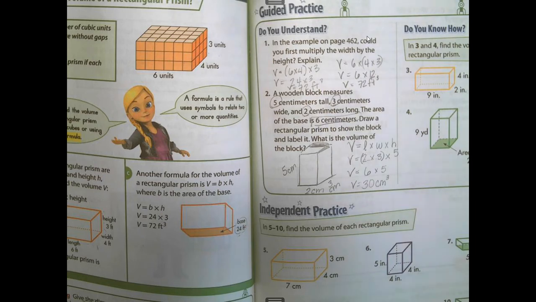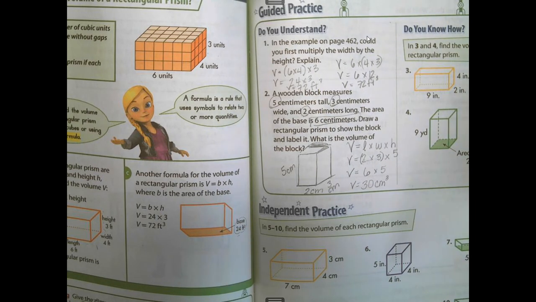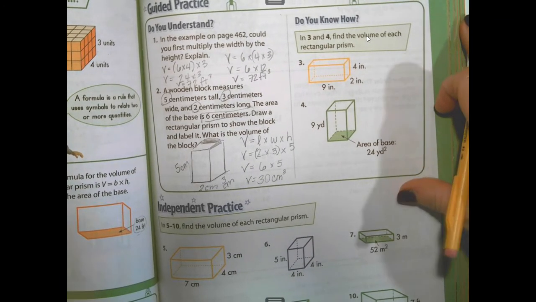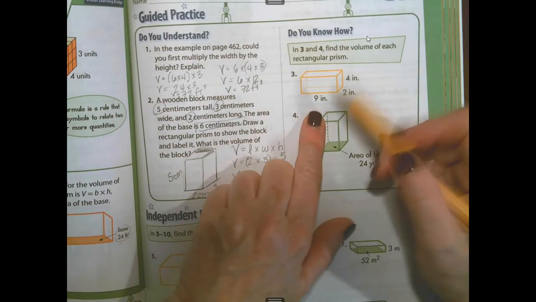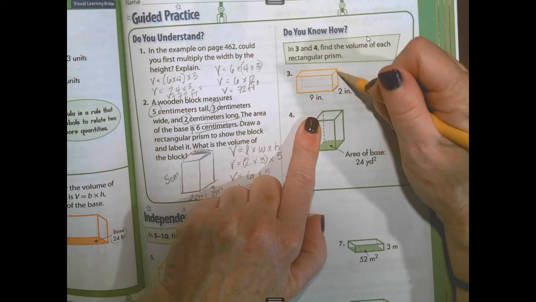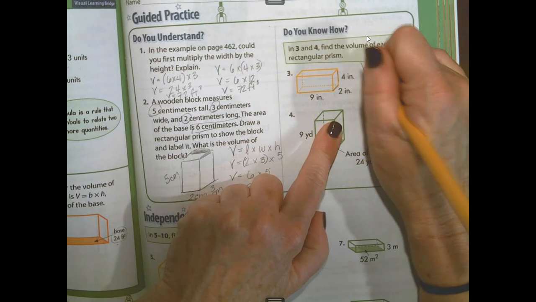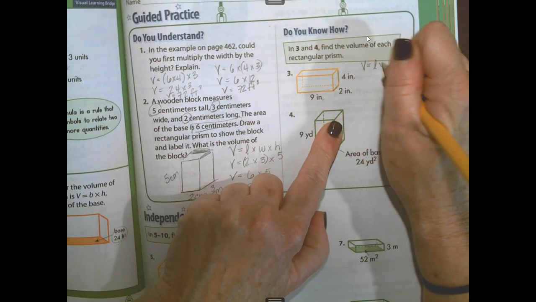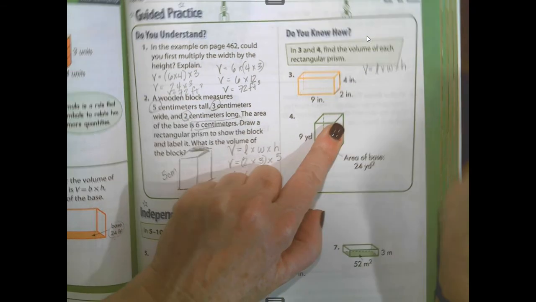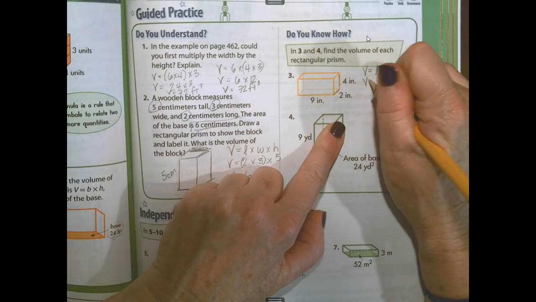All right, so in number 3 and 4, we're going to find the volume of the rectangular prisms. So we need to think about which formula we need to use. And I'm looking at number 3, and since I'm given a length measurement, a width measurement, and a height measurement, I'm going to use the formula volume equals length times width times height. Then I'm going to plug in my known values. I'm searching for the volume.